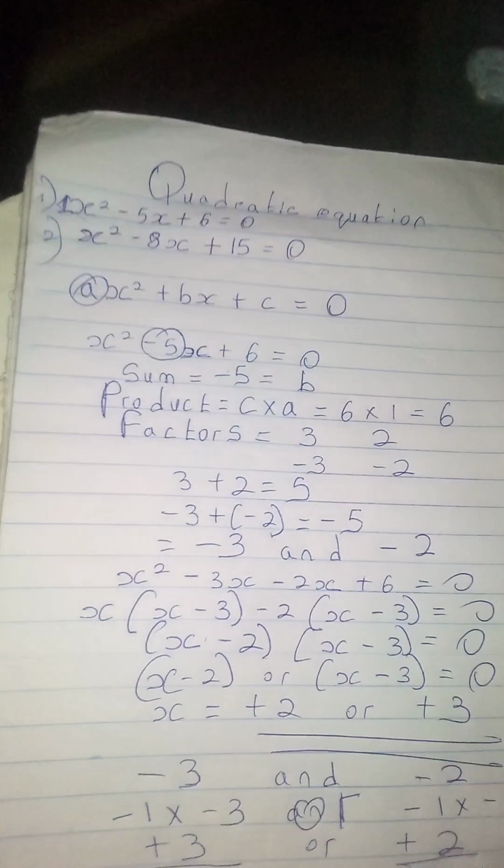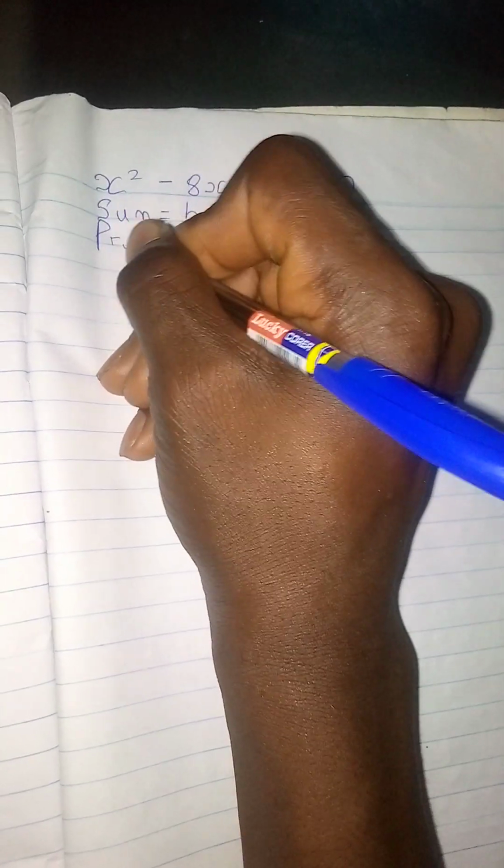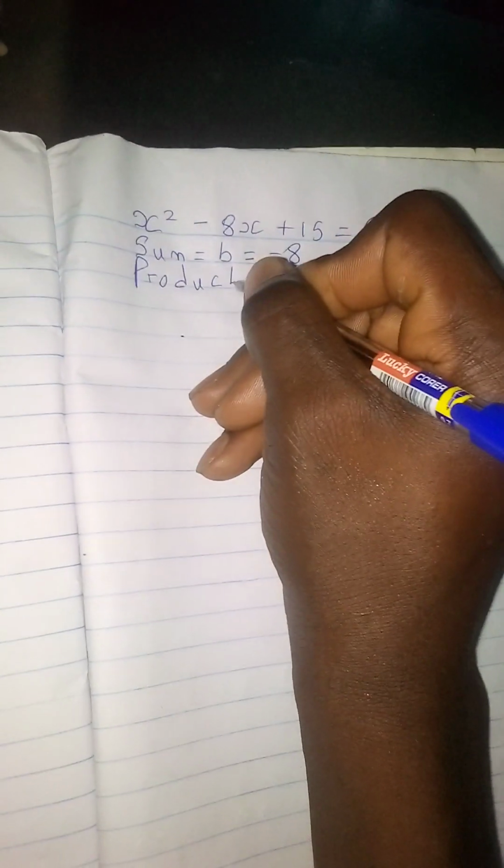The second question, we have x squared minus 8x plus 15 is equal to 0. First of all, we'll use the normal factorization method of solving a quadratic equation. The sum is equal to b, which is equal to minus 8. The product is equal to c times a, which is 15 times 1, and is equal to 15.